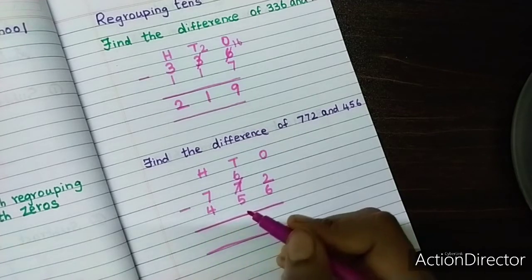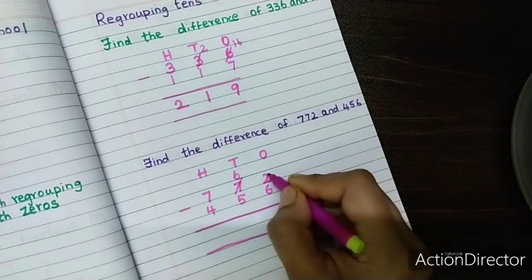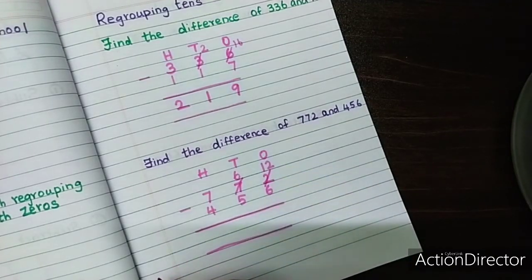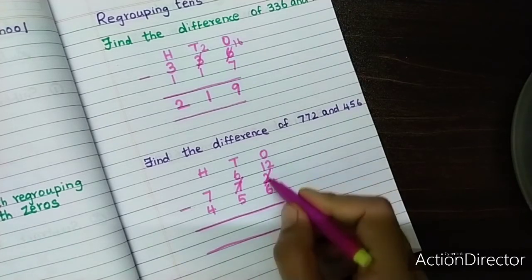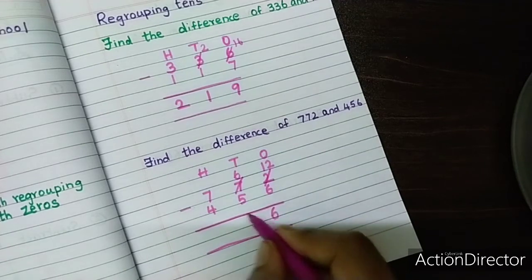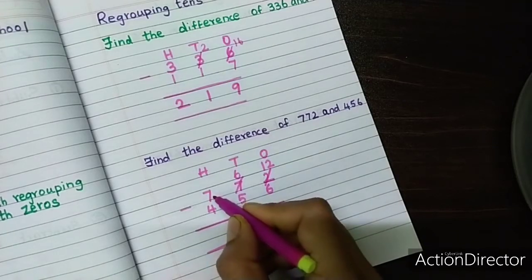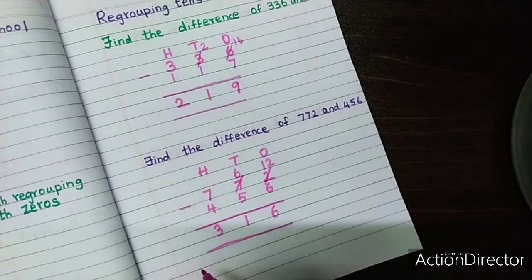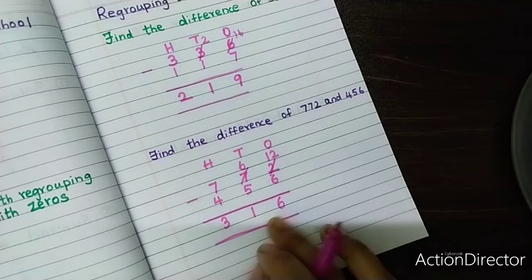Then what will happen to this 2? We are going to add 1 to it, so it will become 12. Now we are going to subtract. Now 12 is a big number, 6 is a smaller number. So 12 minus 6 is 6. Here 6 minus 5 is 1 and 7 minus 4 is 3. So the answer will be 316. This is how you will do the subtraction with regrouping.